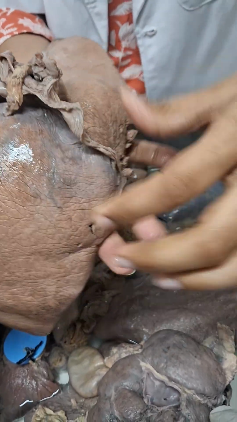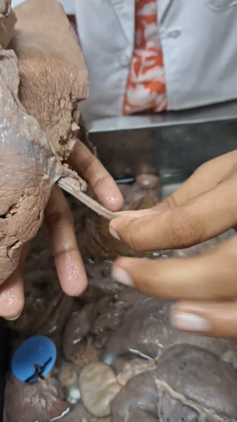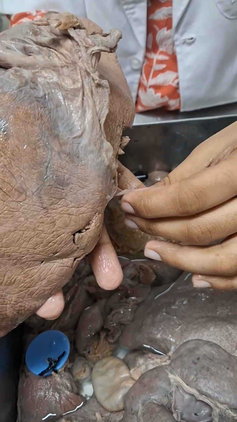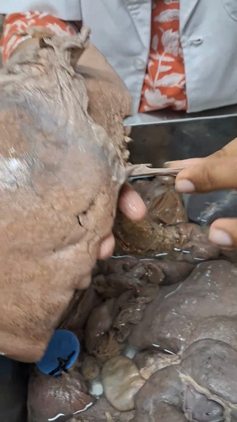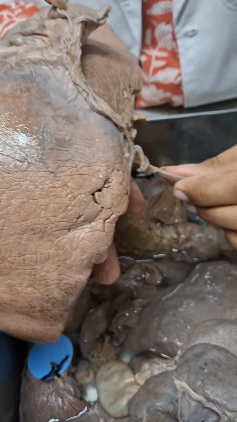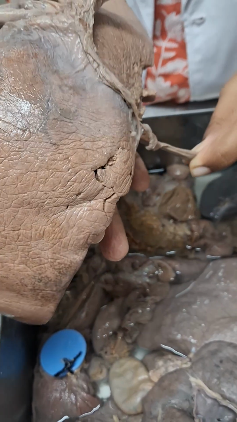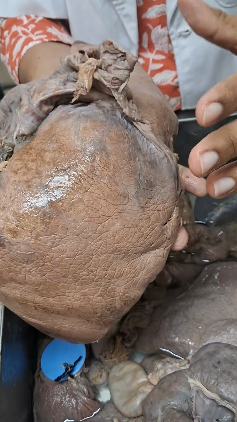Here you have the falciform ligament, which continues on as the ligamentum teres hepatis, which is a remnant of the fetal left umbilical vein. Only one umbilical vein. The remnant of that, ligamentum teres hepatis, goes on and attaches near the umbilicus on the anterior abdominal wall. The falciform ligament divides the diaphragmatic surface of the liver into two lobes, the right and the left lobes.